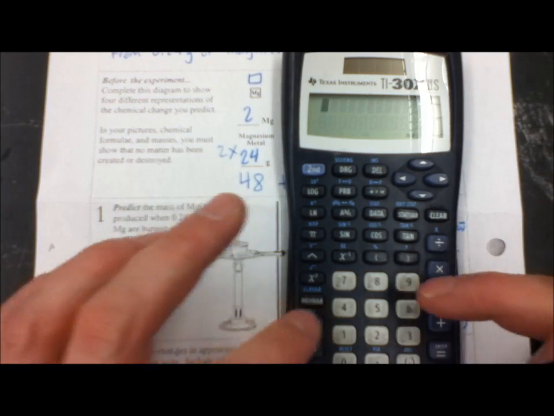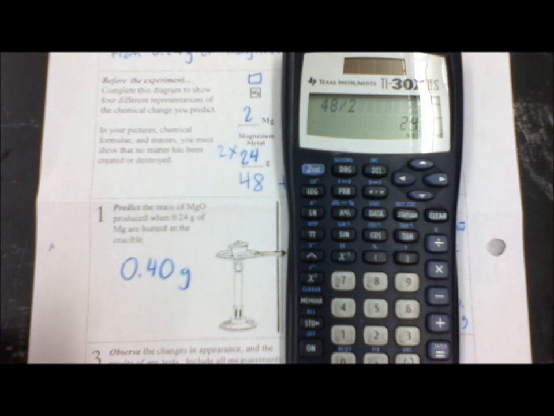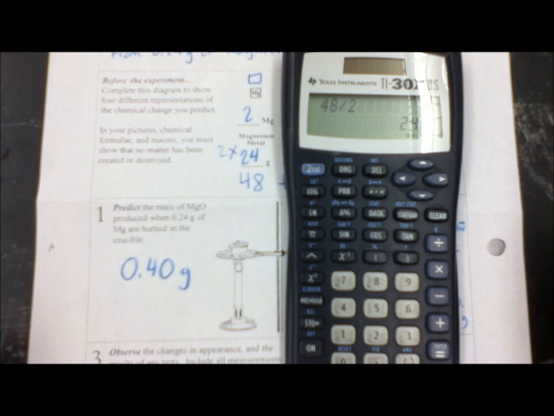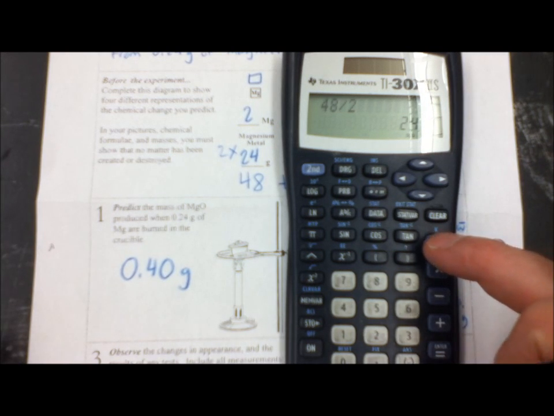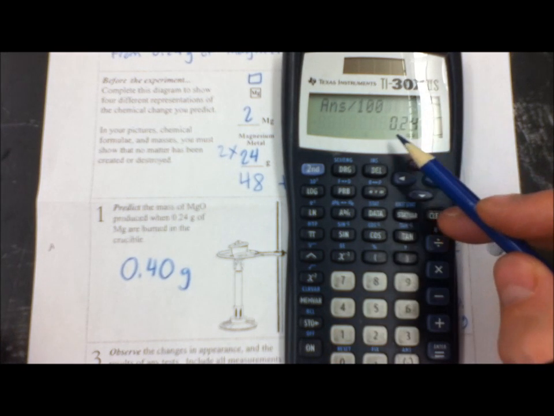Well, if you take 48 and divide it by 2, you're going to get 24. How do you get from 24 to 0.24? You're basically moving the decimal place 2 places, so you divide that 24 by 100 and you'll get 0.24.